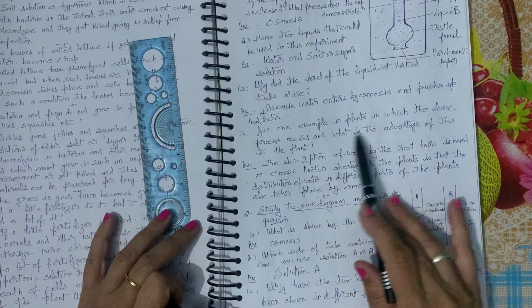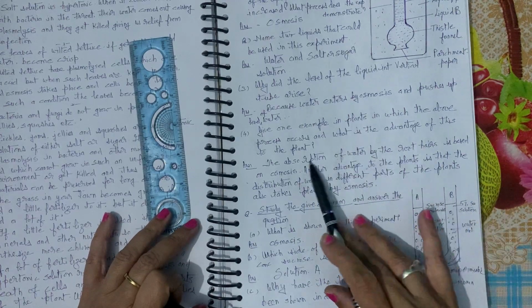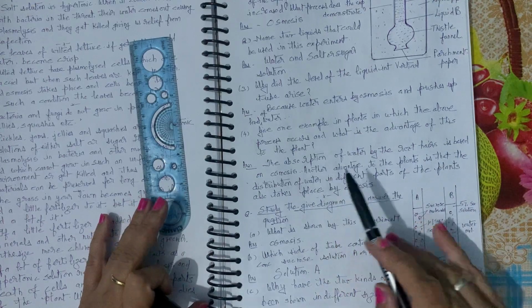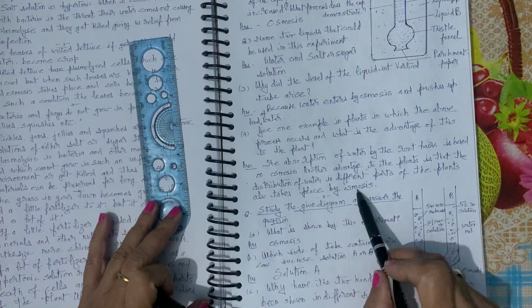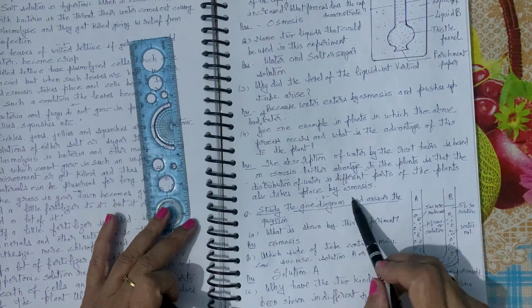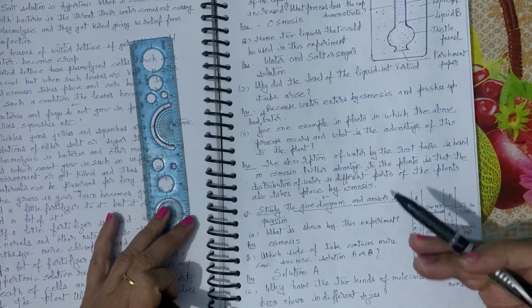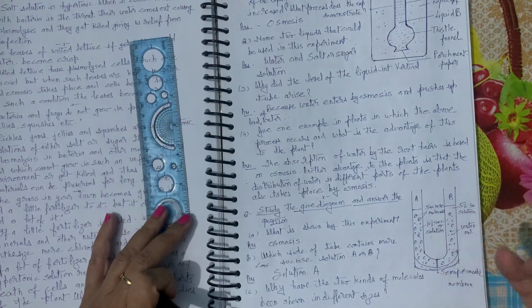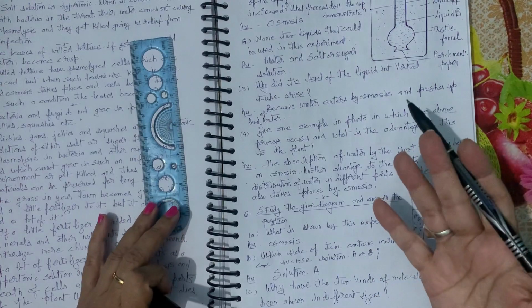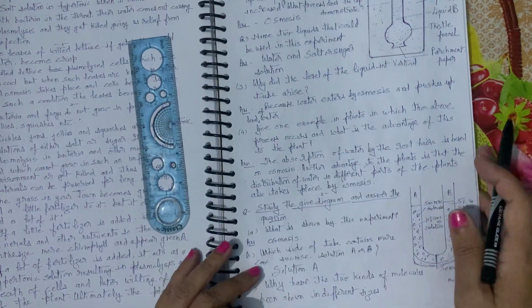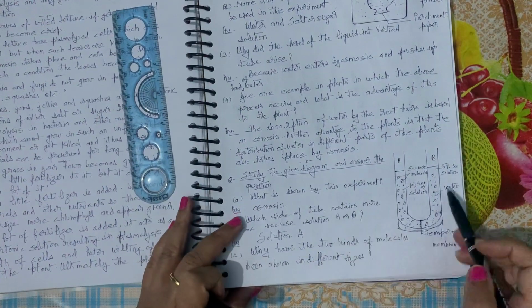Give one example of the plant in which the above process occurs and what is the advantage. Absorption of water by the root is based on osmosis, and other than that, distribution of water to different parts of the plant takes place. Plant roots absorb water and minerals through osmosis, plus they also get it distributed in plants from one part to another part of the plant. Now study the given diagram and answer the question.